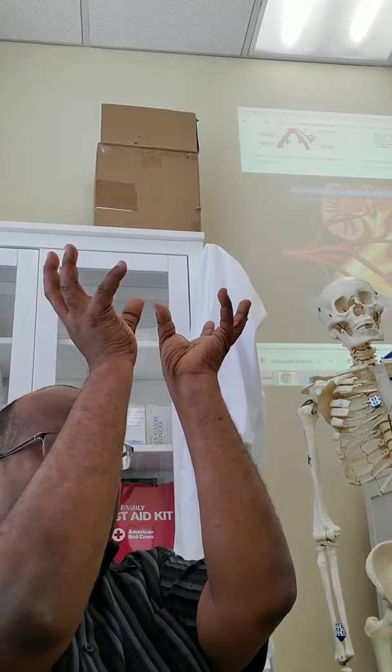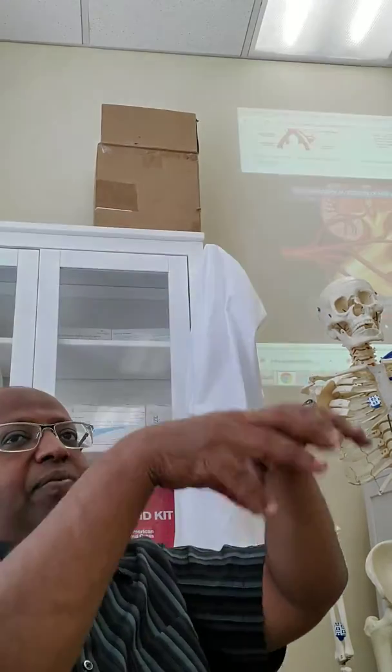Look, these are called calyx. These are called minor and major calyx. These are minor calyx. The minor calyx becomes major calyx. Can you see here? These are major calyx. These are minor calyx. That means first they are small, then by joining they become bigger, and then they form the pelvis here. Then the urine drops there on the pelvis, and the ureter will take it to the bladder. So these are called minor and major calyx. They collect the urine.